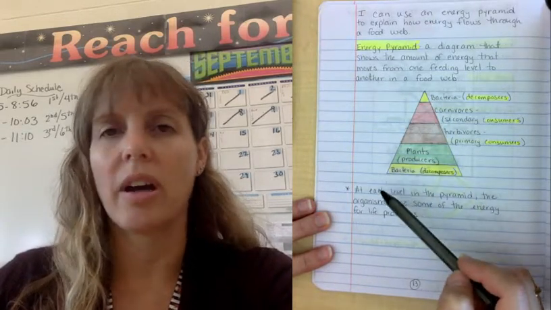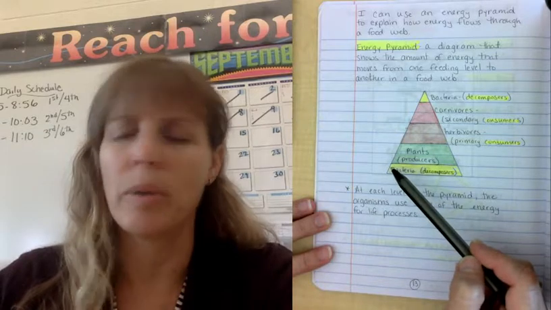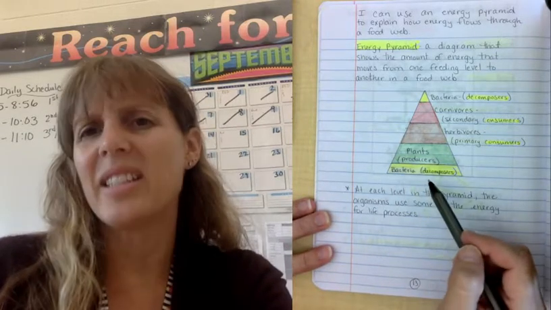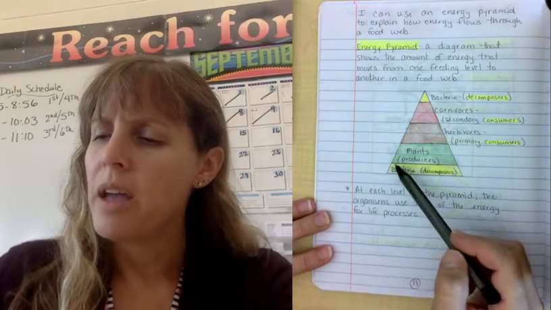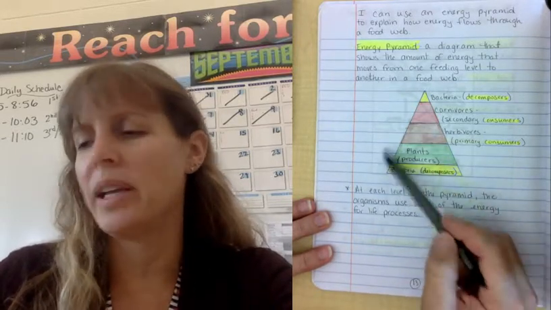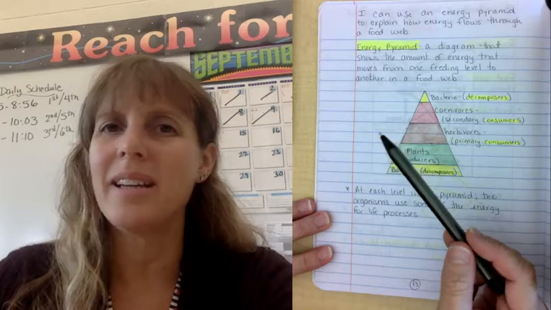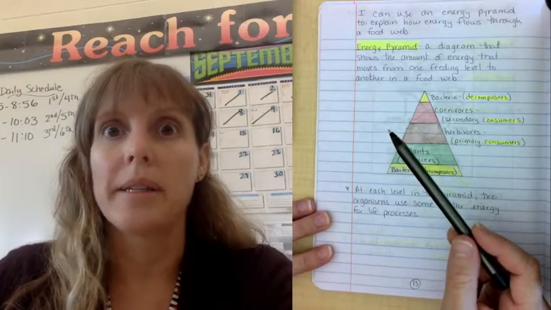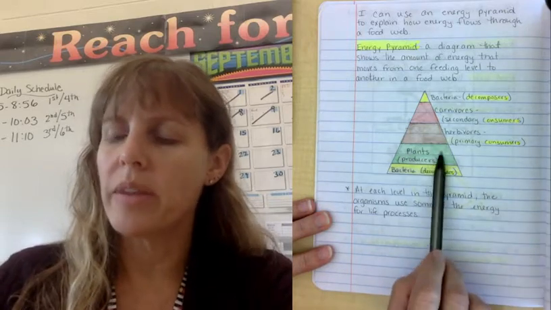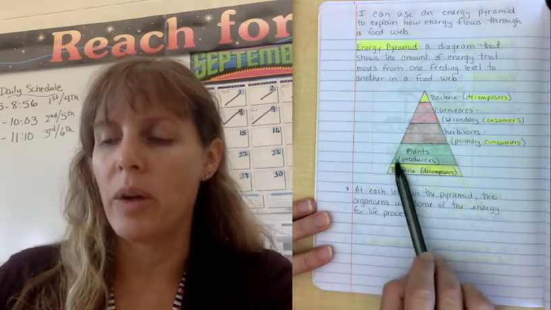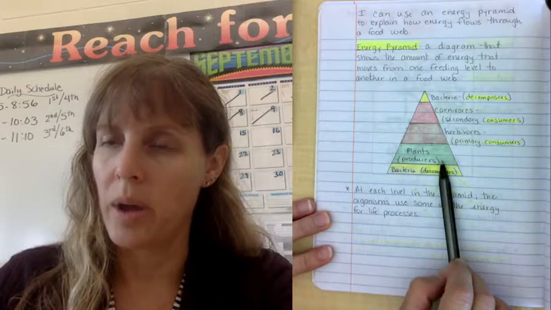Remember, bacteria and fungi are decomposers, okay? A lot of insects are also decomposers. They help break things down in environments. So I put them at the top and the bottom, but really decomposers could be anywhere, because anytime anything dies or rots, a decomposer is doing that job, okay?